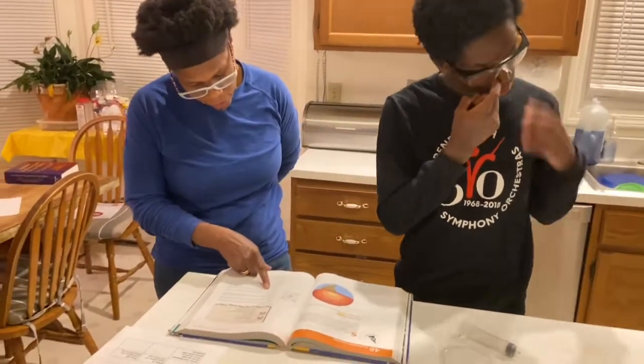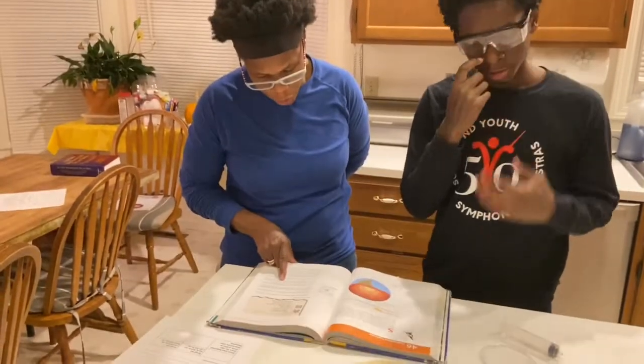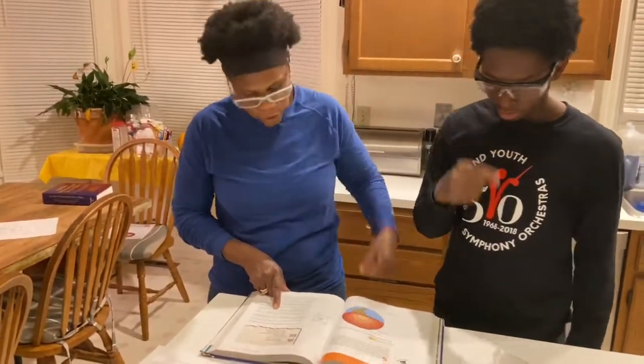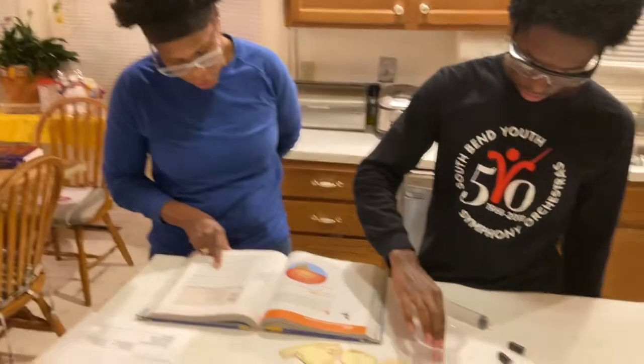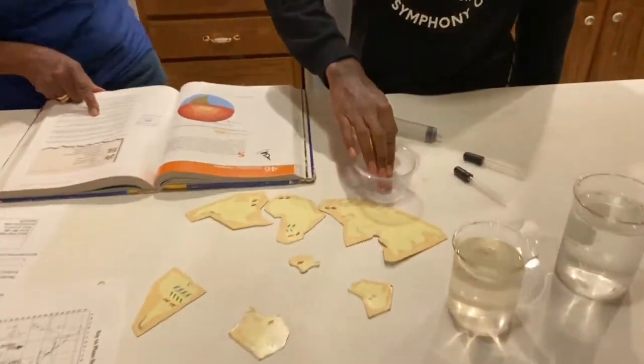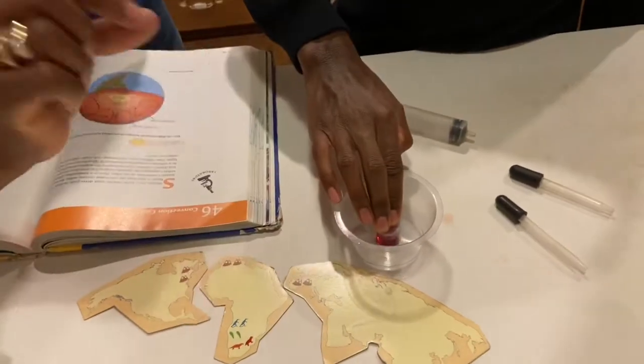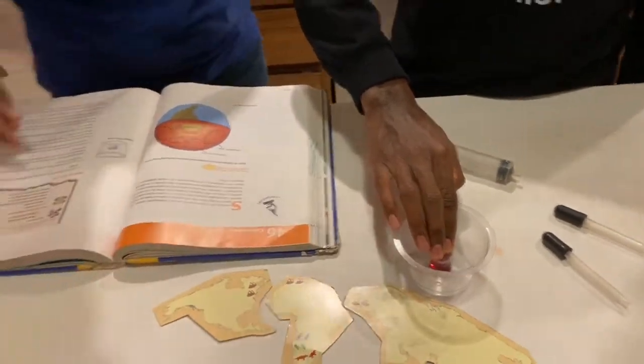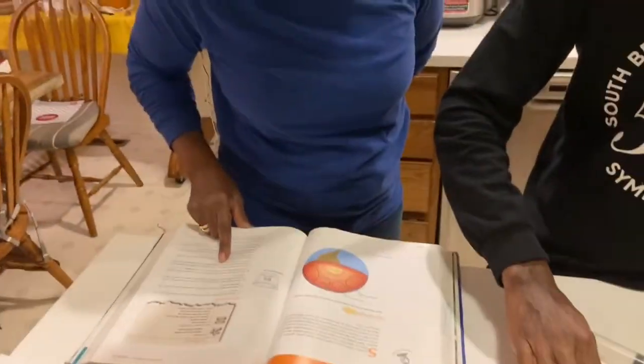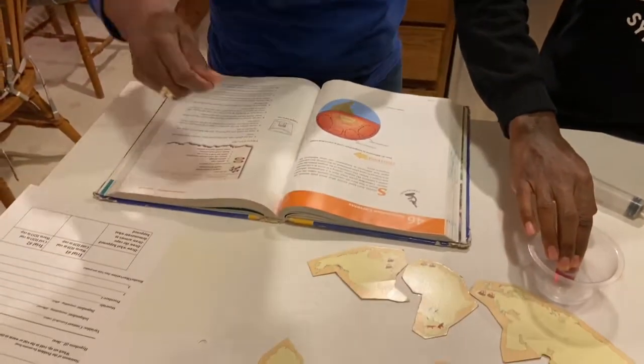It says cover both of the holes in a 2-hole cap with 2 fingers. Go ahead, you got 2 fingers. And have one person in your group slowly add cold water to the cup. So class, we're putting warm water in the small vial, the small one that has a red dye in it. And now we're gonna carefully add cold water to the cup until it's almost full.